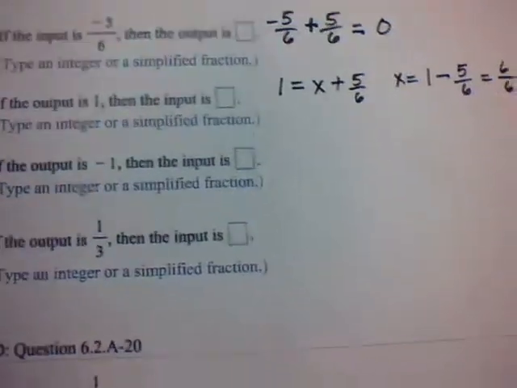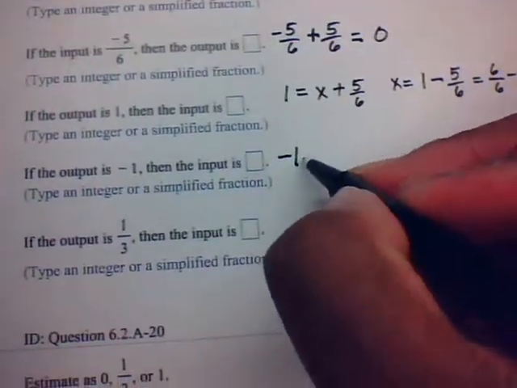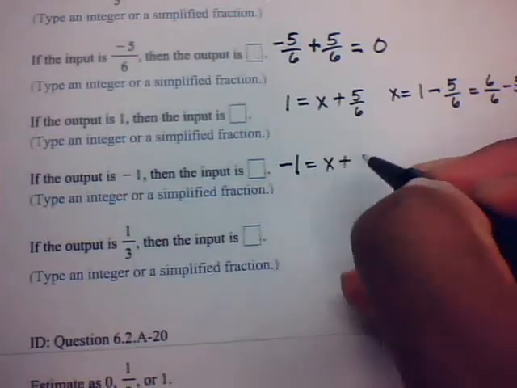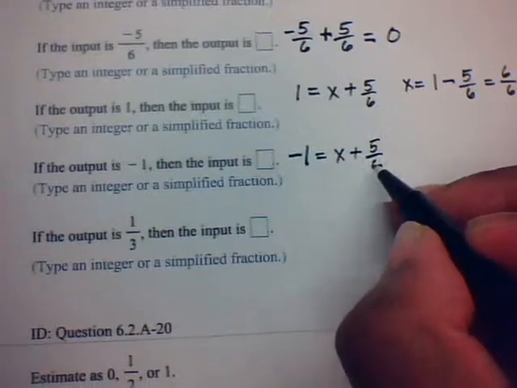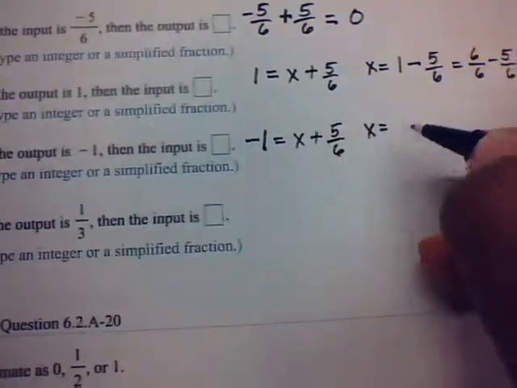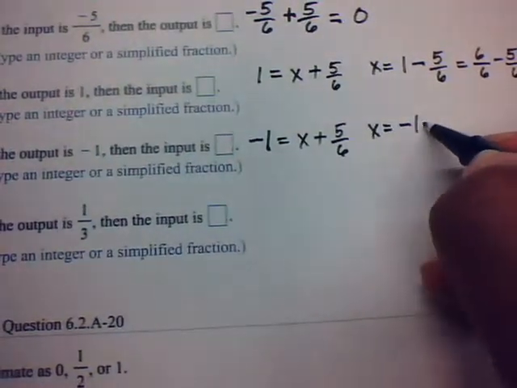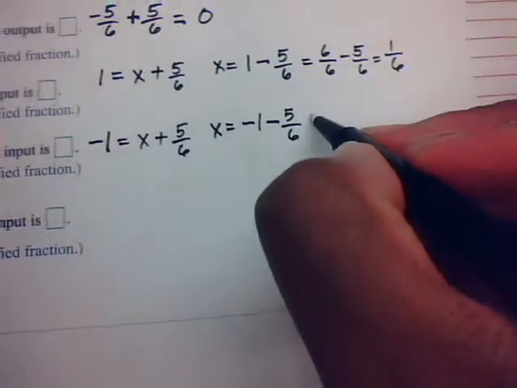Now let's say the output was negative 1. So now we're trying to find negative 1 is equal to x plus 5/6. In other words, some number plus 5/6 will give us negative 1. In this case, we have to do negative 1 minus 5/6.